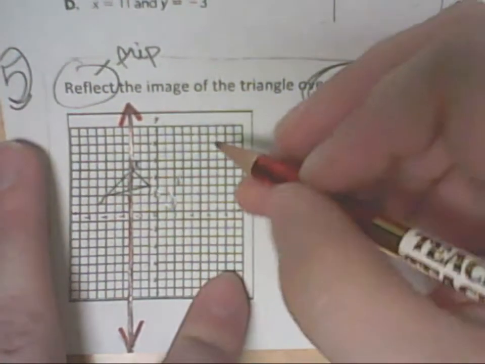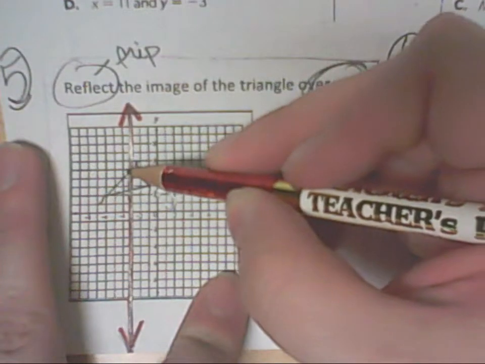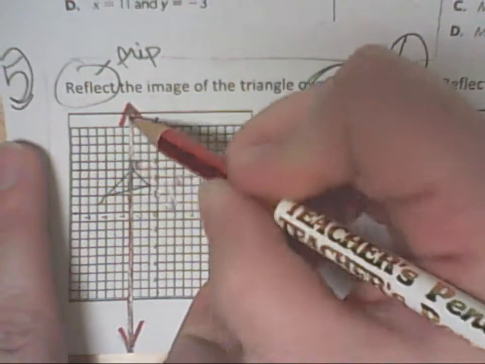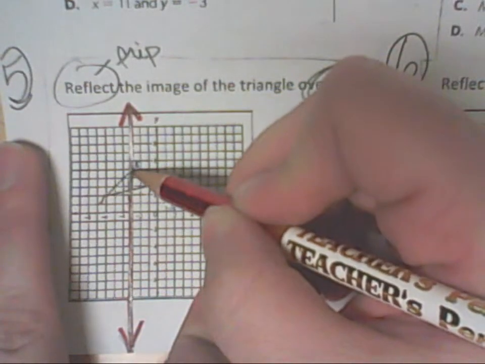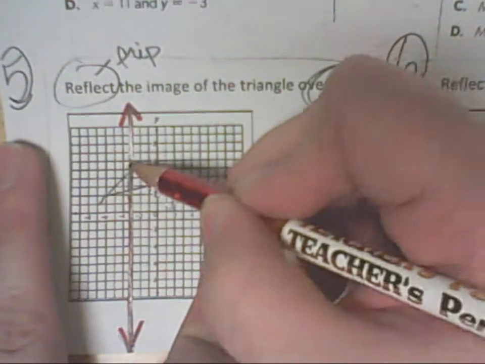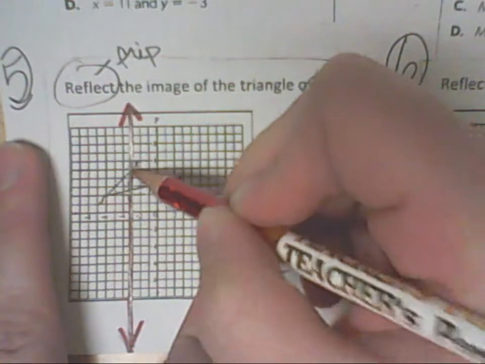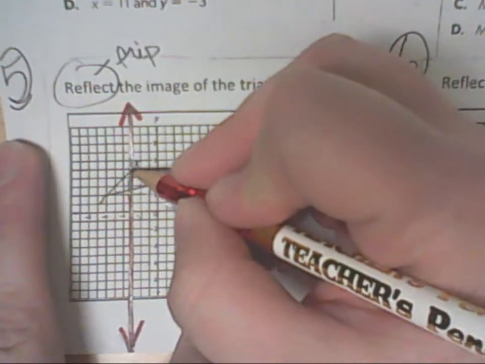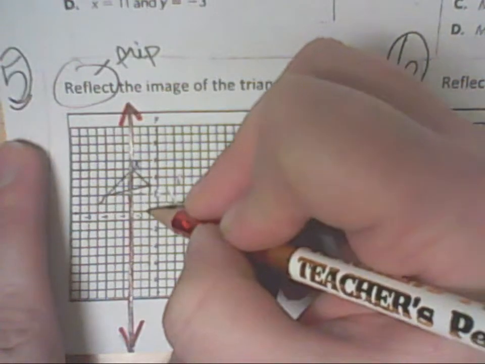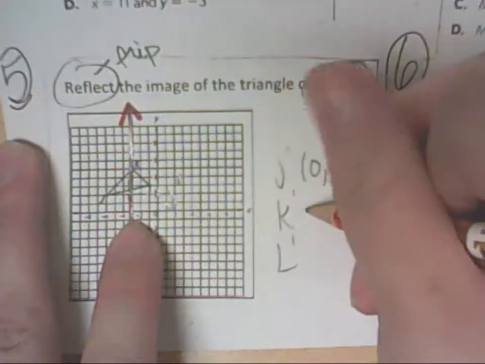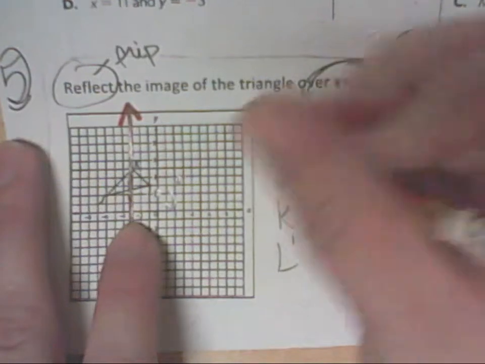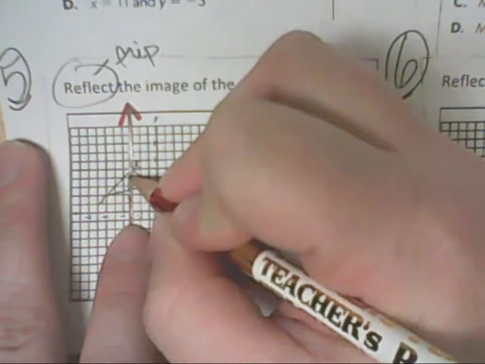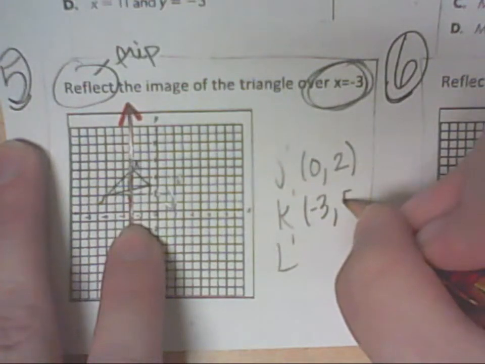All right, now let's try another one. Let's try K. K is on the line of reflection. So since K is on the line of reflection, if it was to flip, it would stay the exact same thing because it's already on the line of reflection. So for K, let's name that ordered pair. -3 is how many we walk from the origin. And up 5.